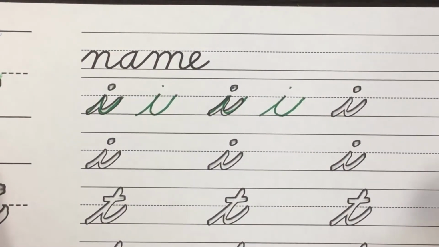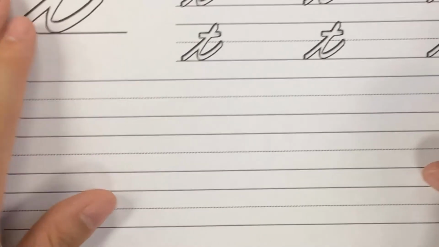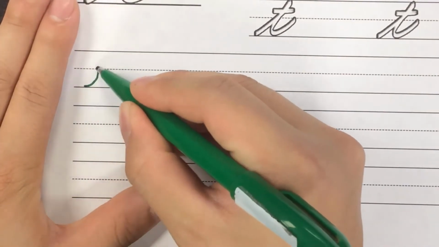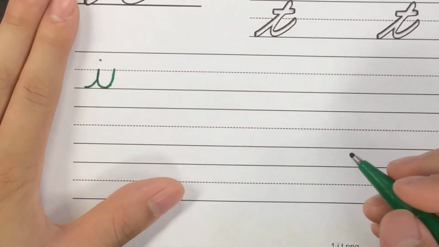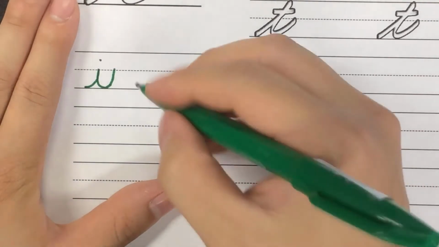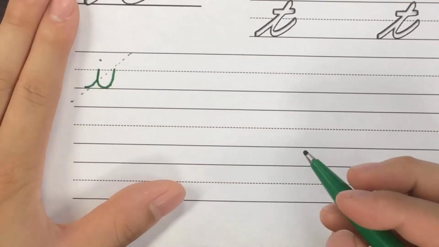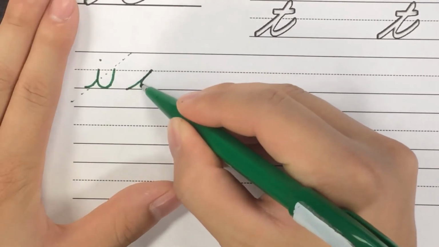Let's take a look at some non-examples of the letter I. What's the problem with this one? You guessed it, the slant is not enough of a slant. You need it to be more curved this way.